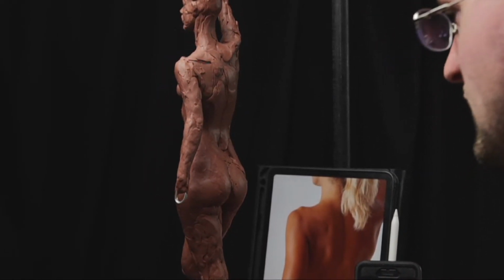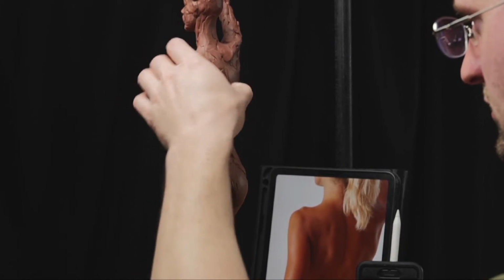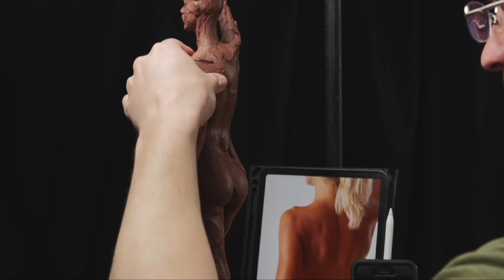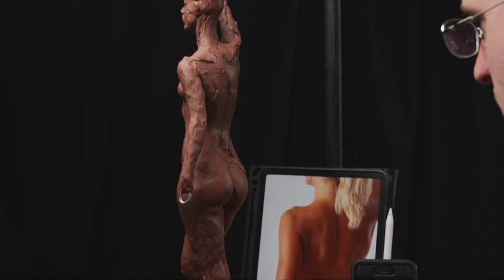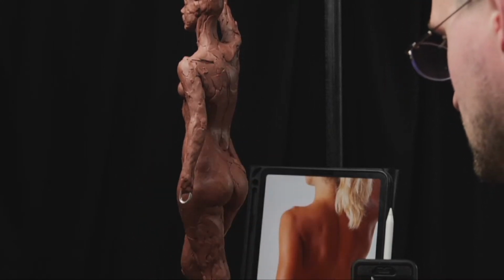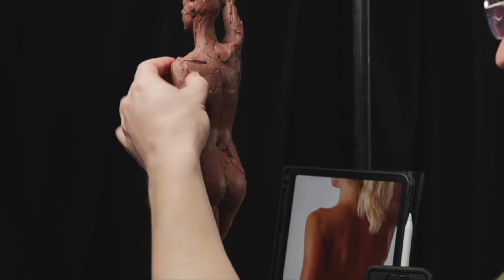And let me come back and add some anatomy around here, or some clay.